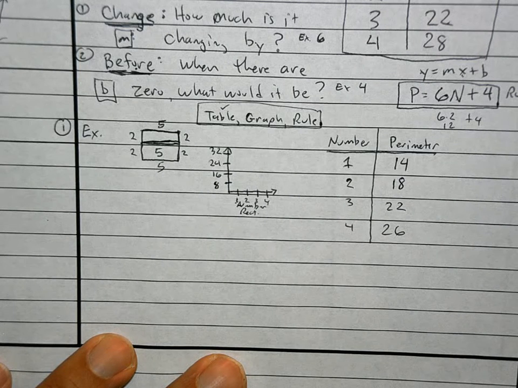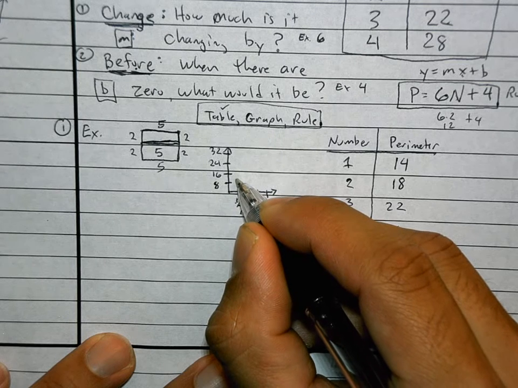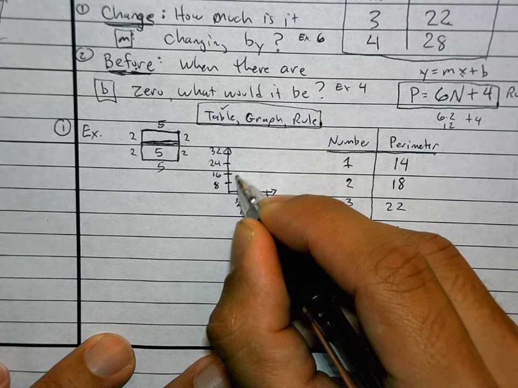When there is one rectangle, what was the perimeter? 14. So I go up to where I think 14 is. That's pretty close to the 16. I put a dot.